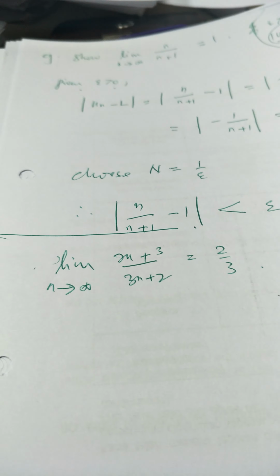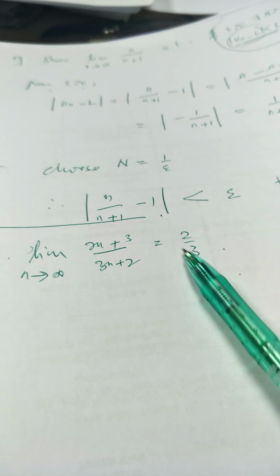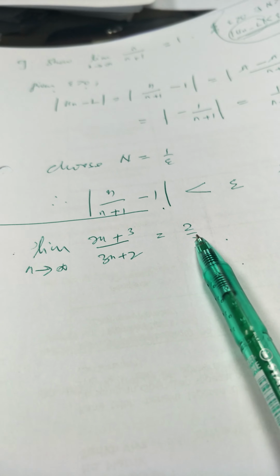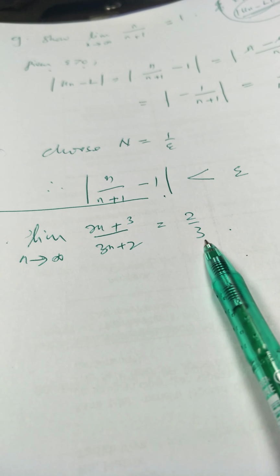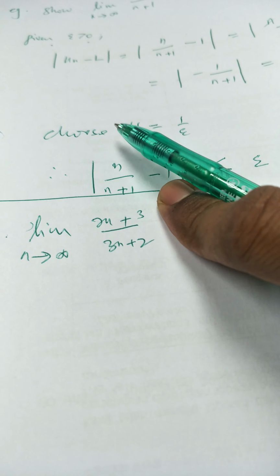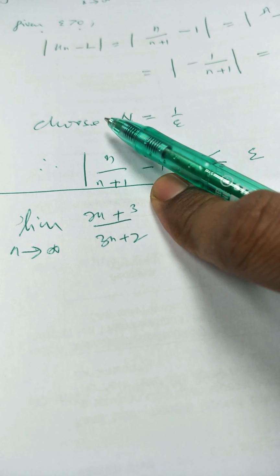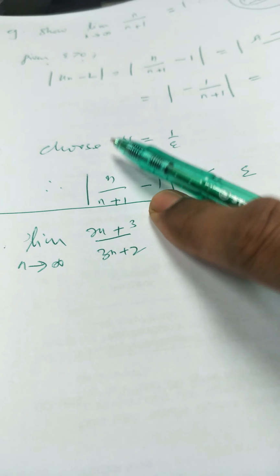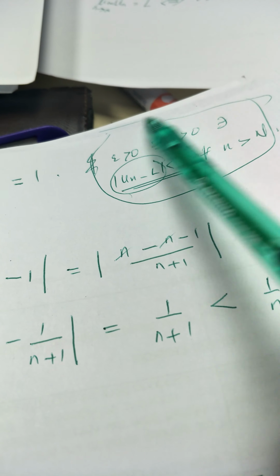Remember that we want to prove this. We are not trying to find the limit, because we already have the value. To find those limits is not difficult. You can just divide by n and take n to infinity, then you get 2 over 3. Now we want to show it. Again, we use that definition.